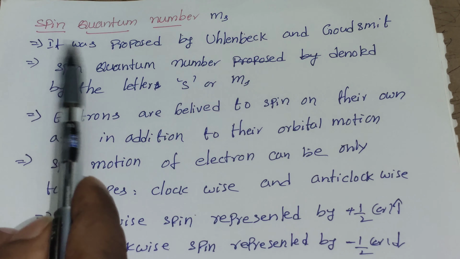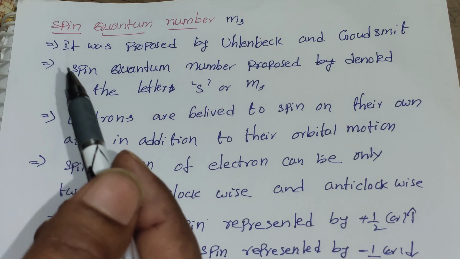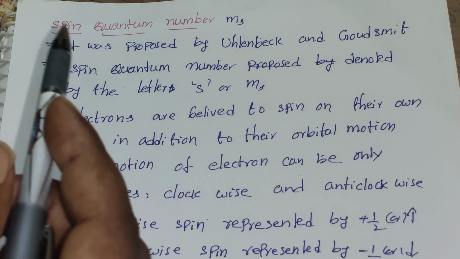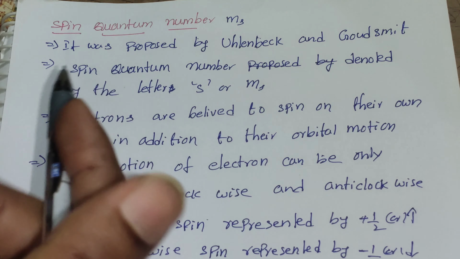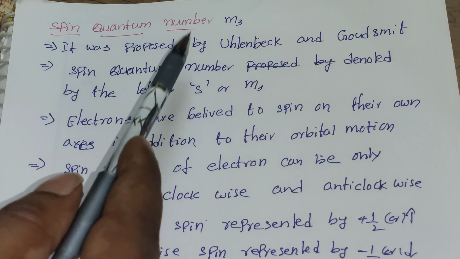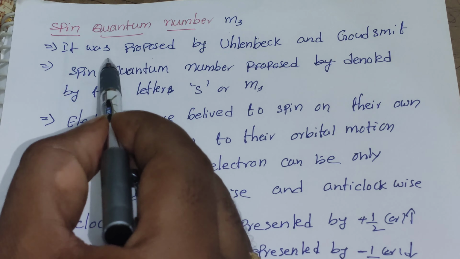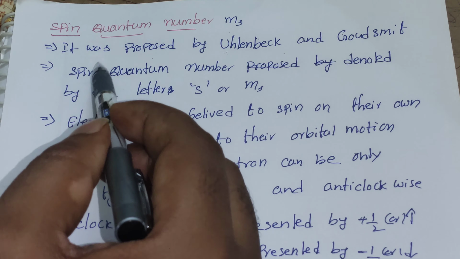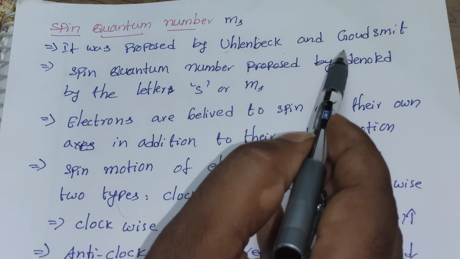Okay, and next, the last quantum number is the spin quantum number. The given three quantum numbers give the size, energy and orientation of an electron. But how the electrons are filling into the orbitals, the three quantum numbers do not explain. That's why one more quantum number is introduced, the spin quantum number. We indicate it by the letter ms, and the spin quantum number was proposed by the scientists Uhlenbeck and Goudsmit.